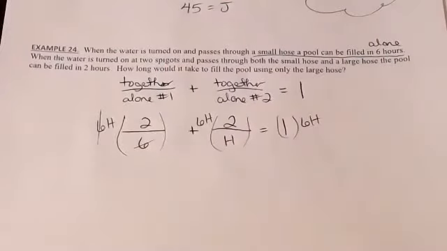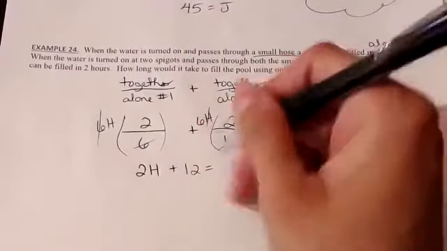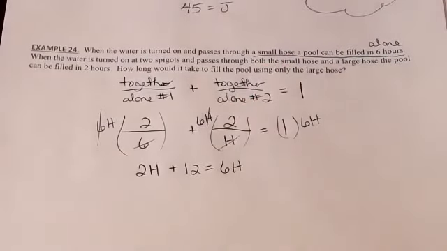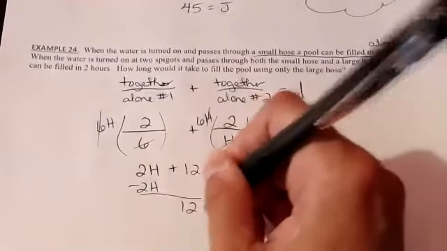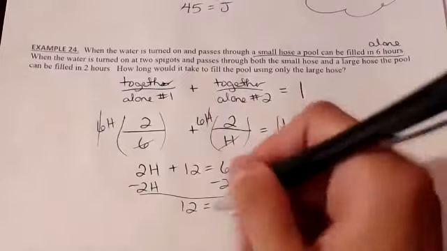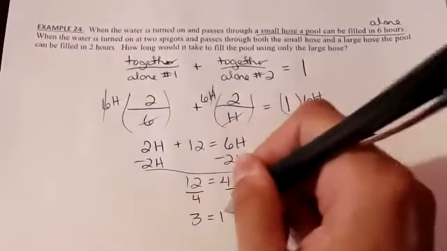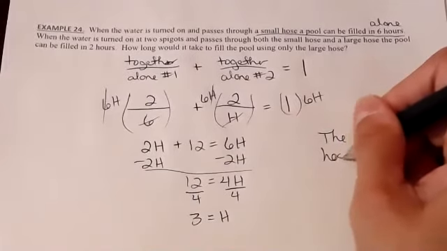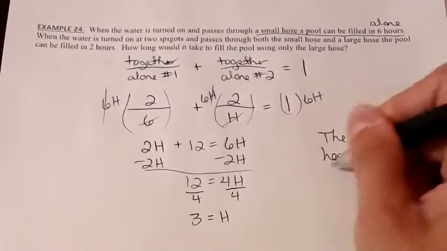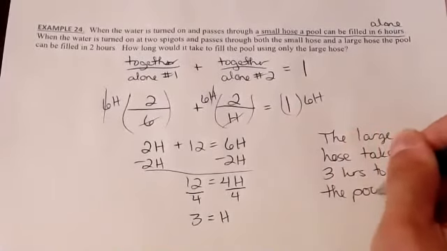Notice your 6's are going to cancel. So 2 times H is 2H plus. Your H's are going to cancel. 6 times 2 is 12. And then 1 times 6H is 6H. All we have to do is solve. Let's bring over the 2H. We get that 12 is equal to 4H. And then, of course, divide by 4. We find that H is equal to 3. So the large hose takes 3 hours to fill the pool alone.